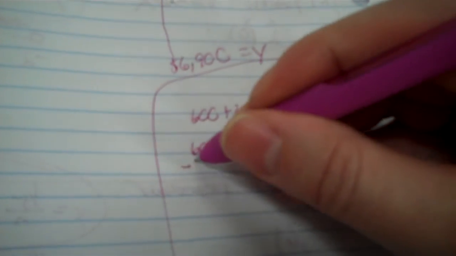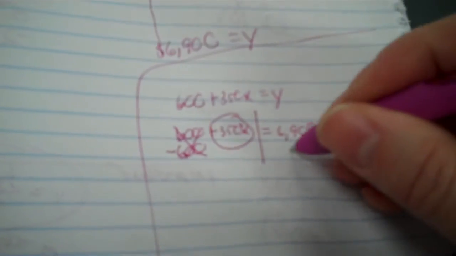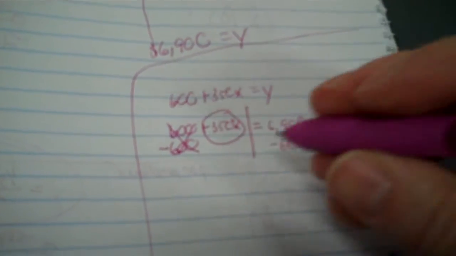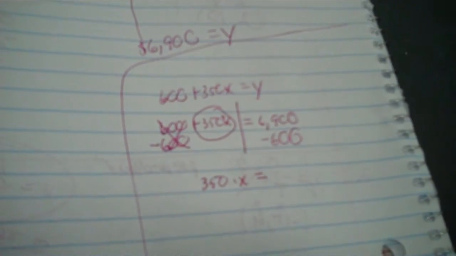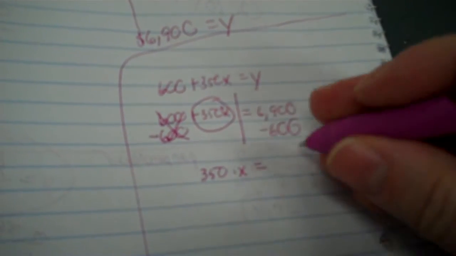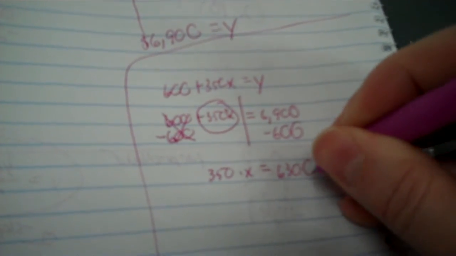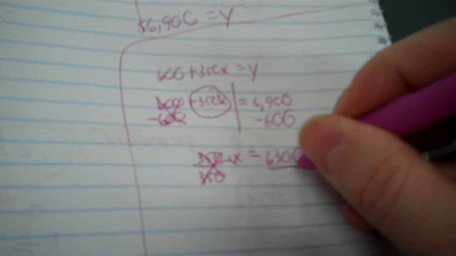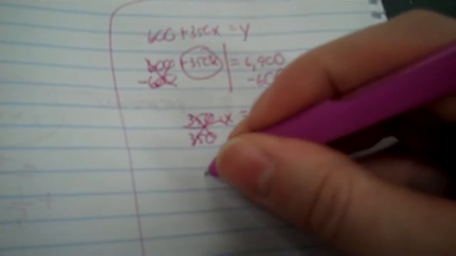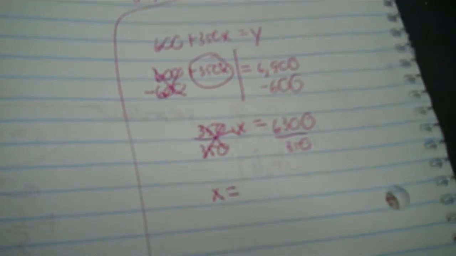Take your 600, minus it. So we have 350X, and then 6,900 minus 600 is 6,300. And I divide by 350, divide by 350. And 6,300 divided by 350 is 18, okay? So 18 hours.